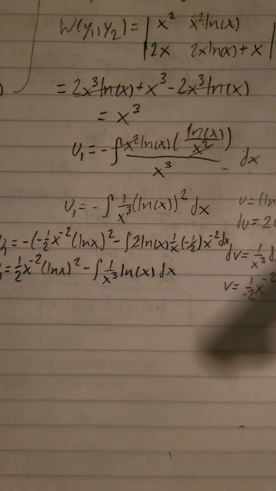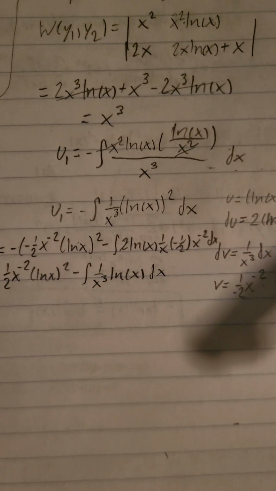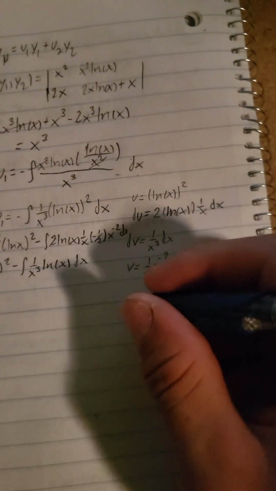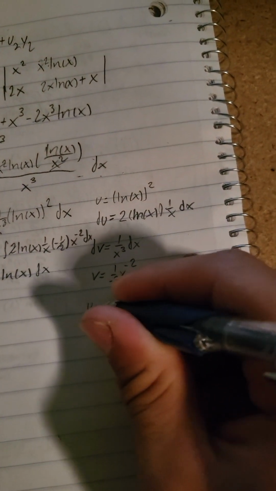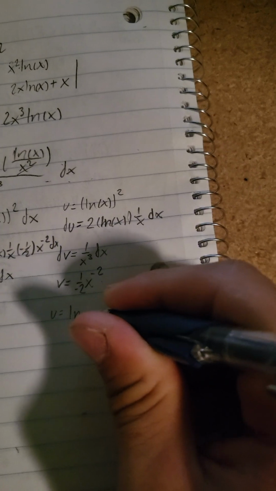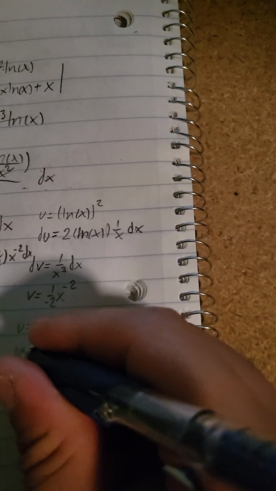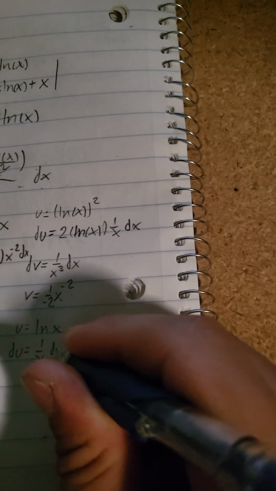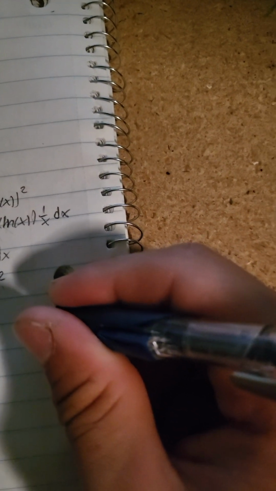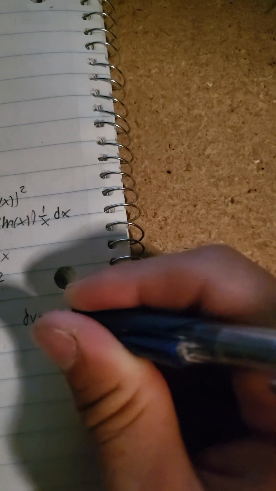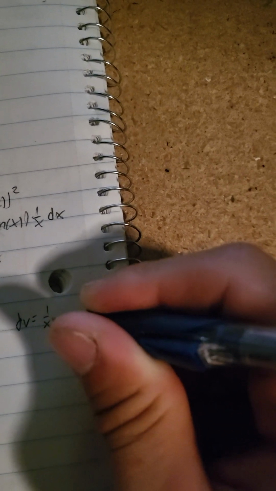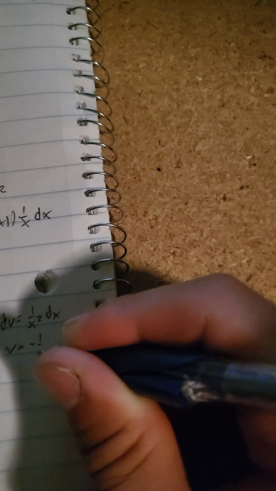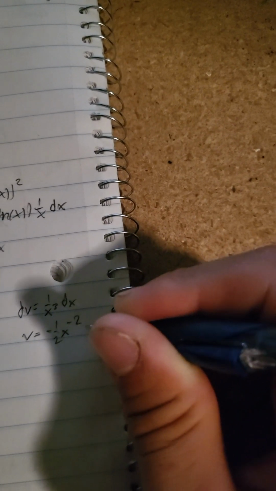It's not quite what I had the first time, because I had ln x squared, but I think we're going to have to do another integration by parts, see where it goes. So I'll have u be ln x again, du 1 over x dx, dv 1 over x to the third dx, v negative half x to the negative 2.